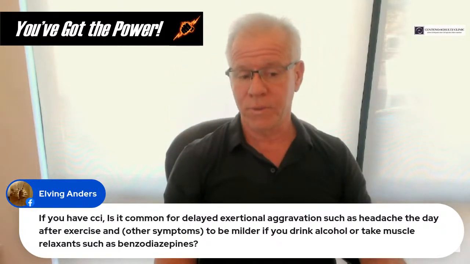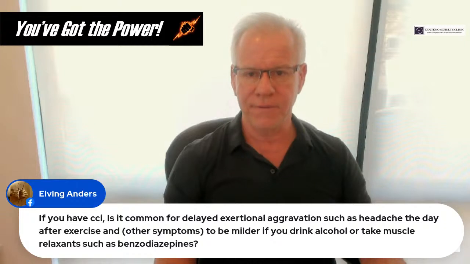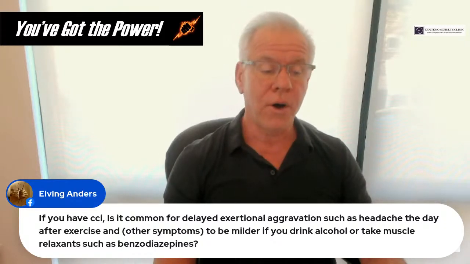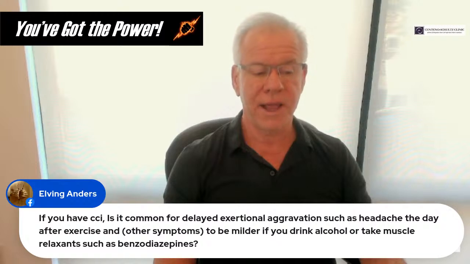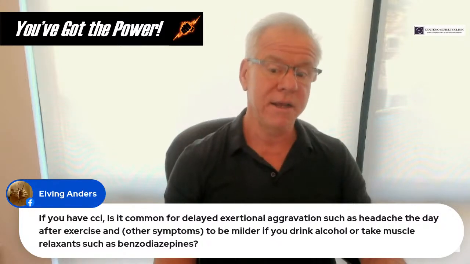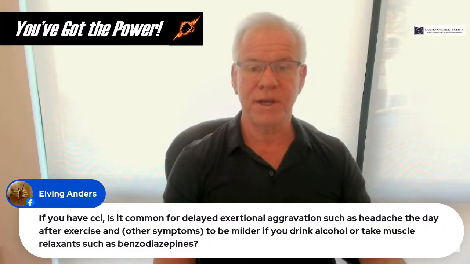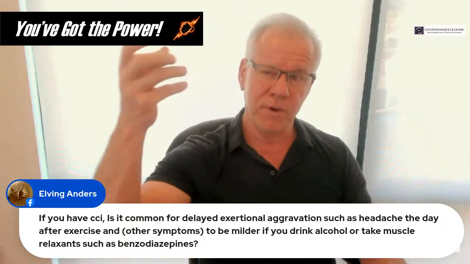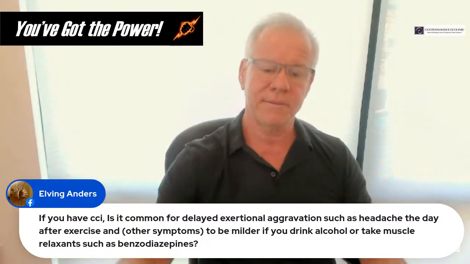As far as whether or not, after you have those symptoms, alcohol or muscle relaxants like benzodiazepines will make it better, it certainly can. But that may also cause a bit of a vicious cycle, because then it'll cause things to loosen up, a little bit more trauma, and then the next day, symptoms.